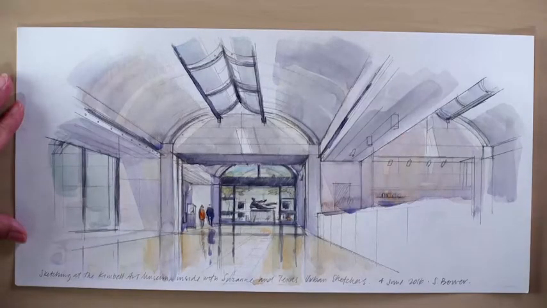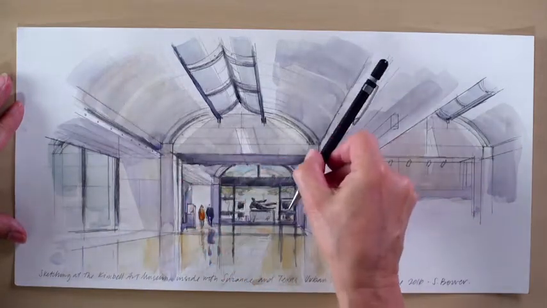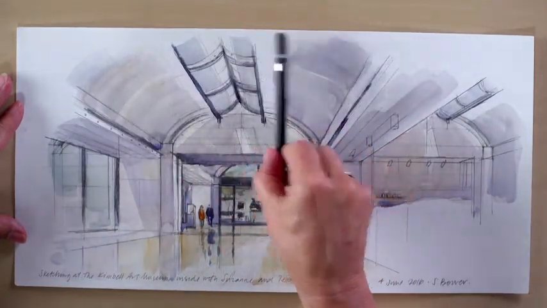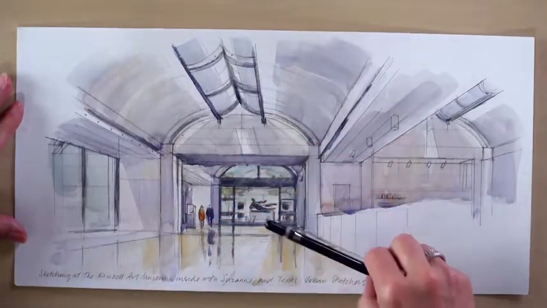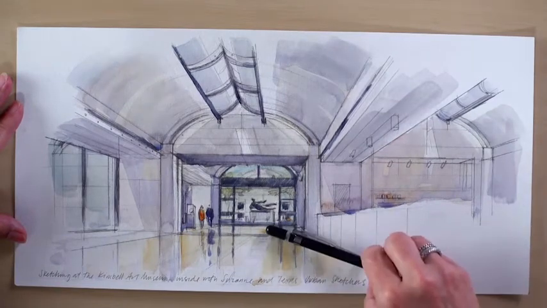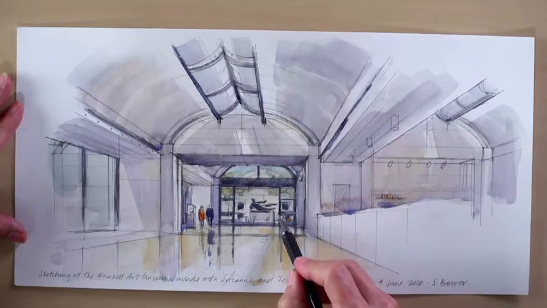Now let's look at some sketches. This is a one-point perspective of the Kimball Art Museum in Fort Worth by Louis Kahn. And all of these lines are parallel to each other. The ones in the ceiling, the ones at the top of the wall here, even these lines in the floor, they're all receding away from me and converging to one point in my sketch, right about there.